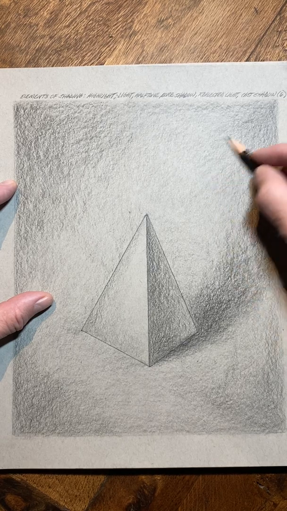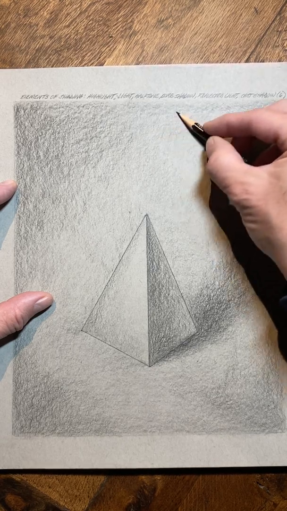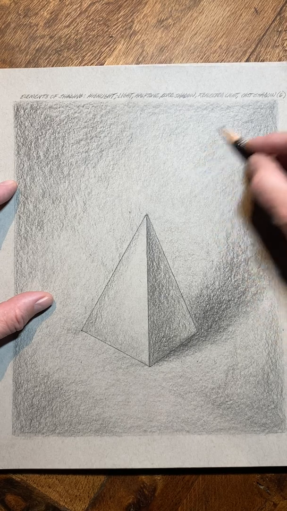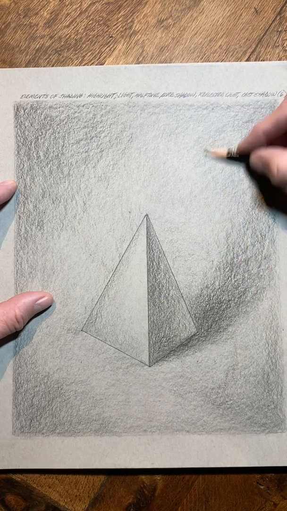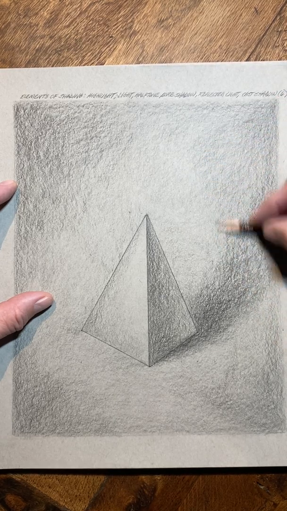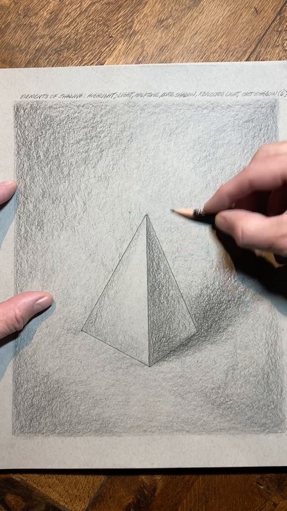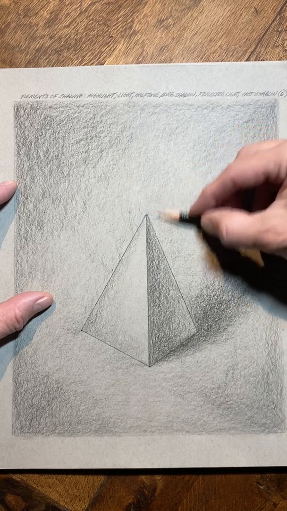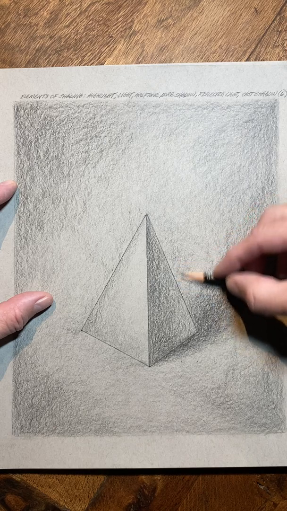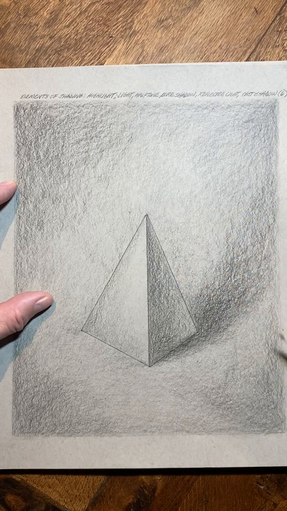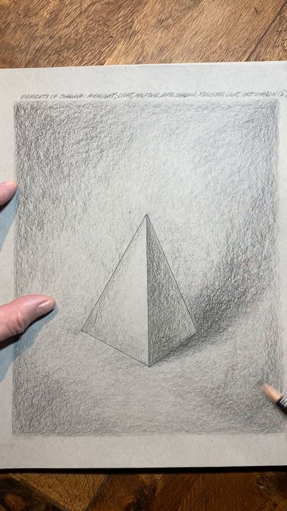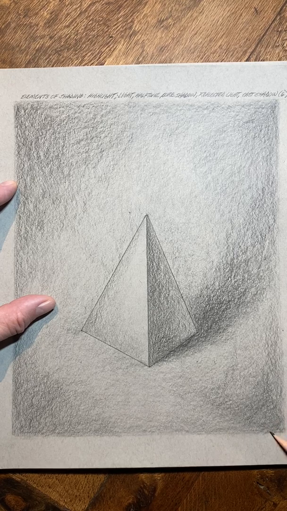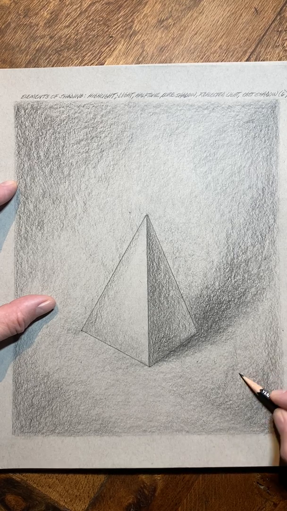So now we're going to start enhancing this shading through here and enclosing the image a little bit more. Now we can darken this just a little bit more.